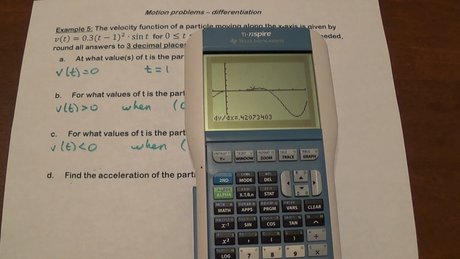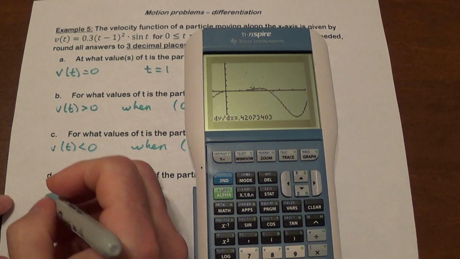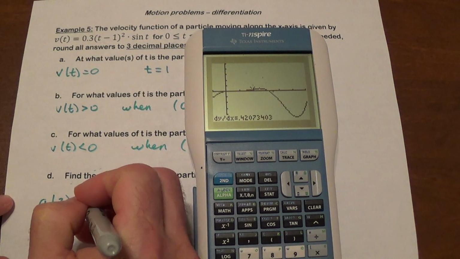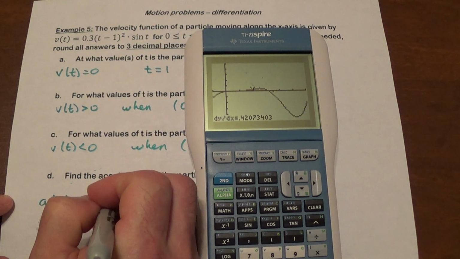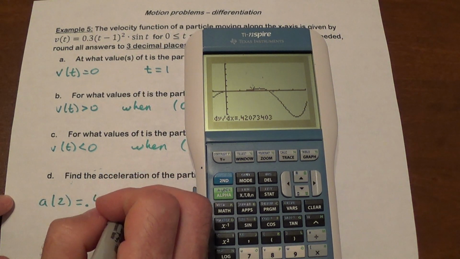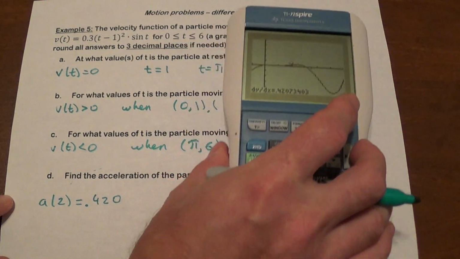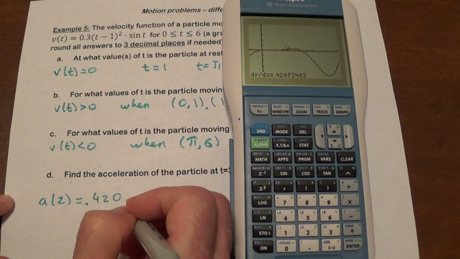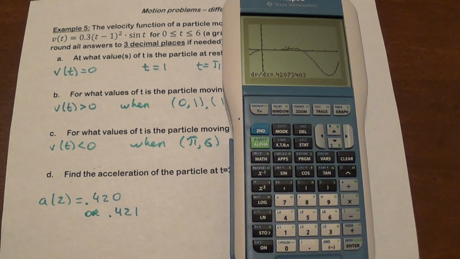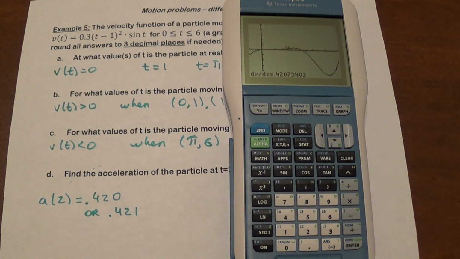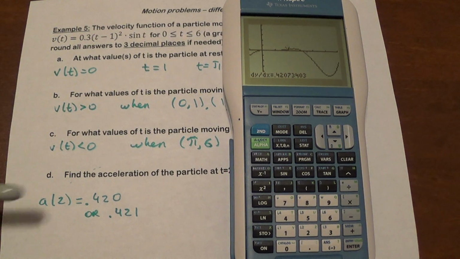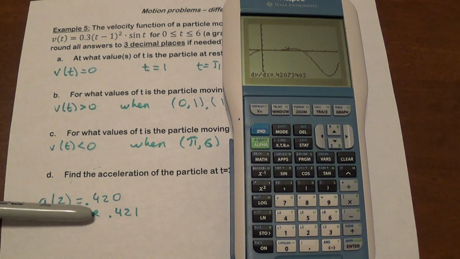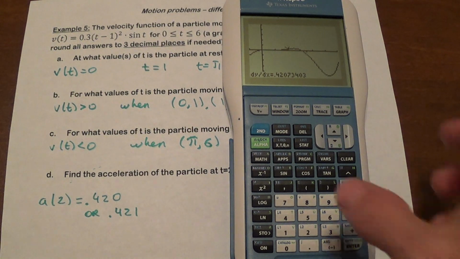So what we can write here is that the acceleration at 2 is going to be 0.420 or 0.421. By AP standards, if you're talking about an AP Calc exam, even though this one's not rounded, this is what we call truncated. This answer is rounded, but they're both going to be acceptable.